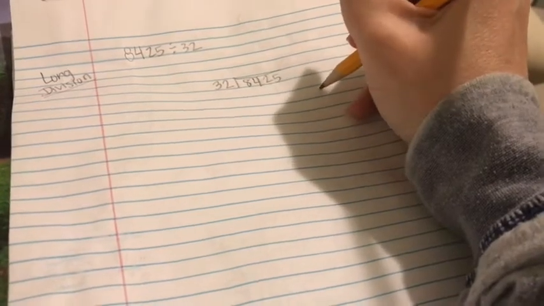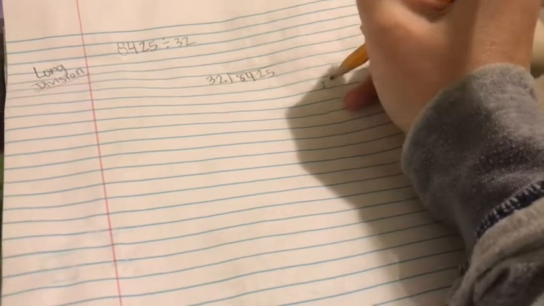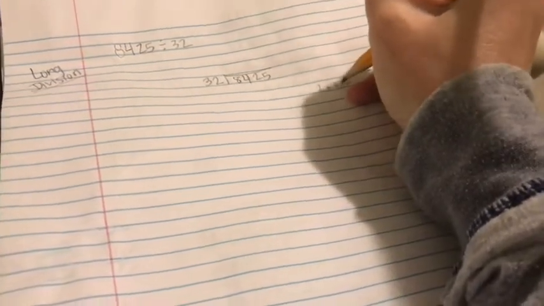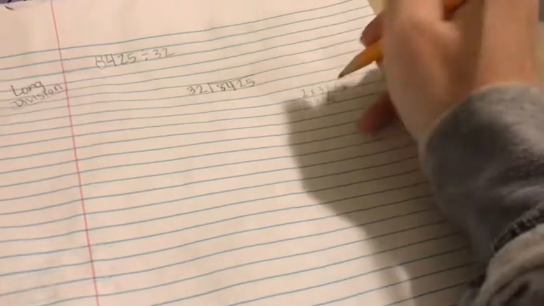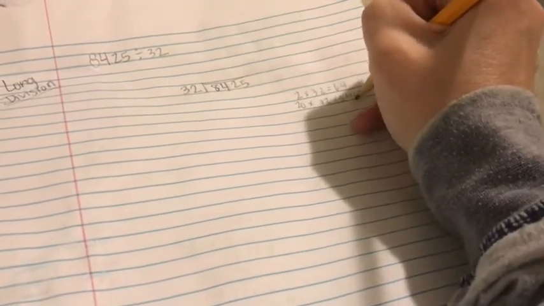8,400 200 times. So 32, since I'll even start, 2 32s is 64. So 20 32s, it's going to be 10 times that much. It would be 640.